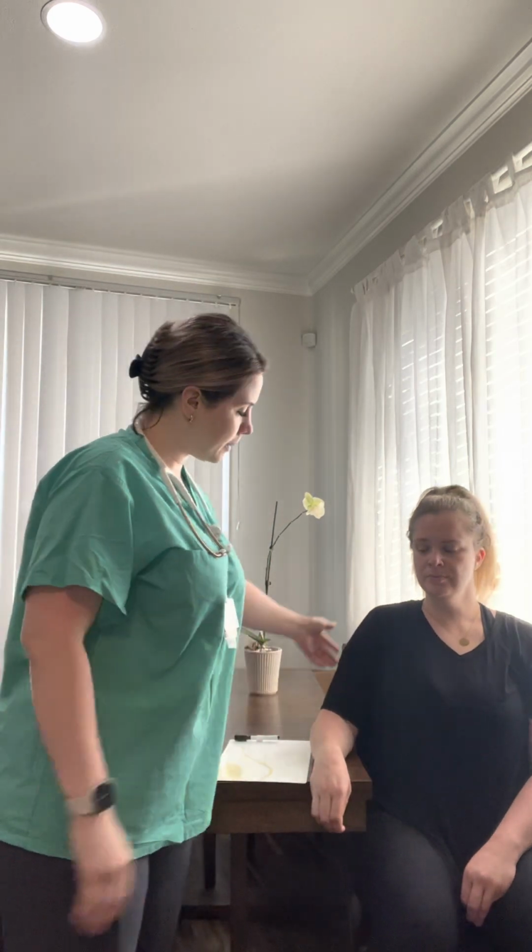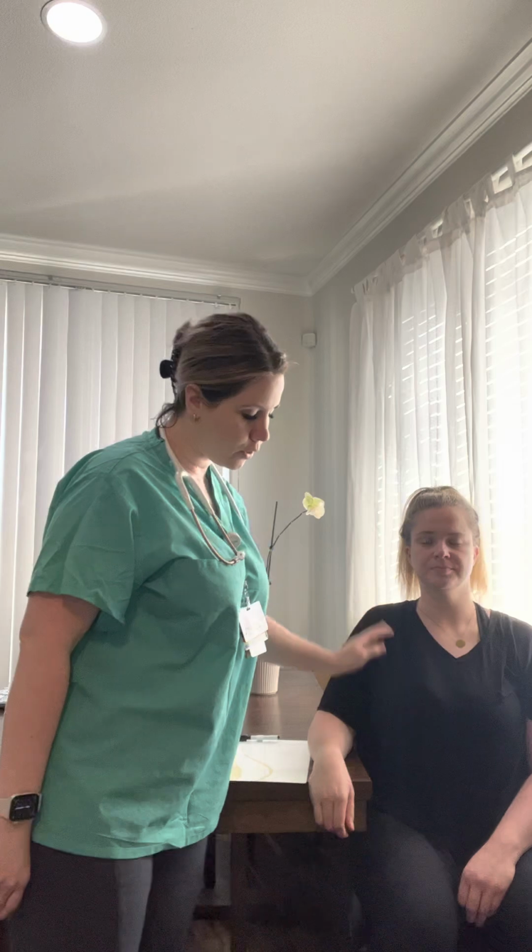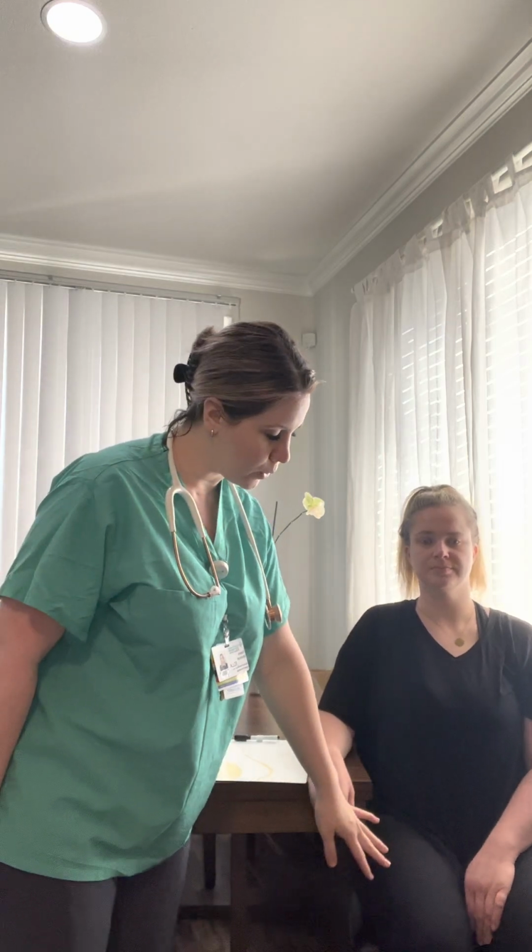Now that we have identified our patient, we're going to go ahead and wash our hands and close the privacy curtain. Now that the privacy curtain is closed and we have privacy with our patient, we're going to go ahead and assess the vitals. So before we begin, we're going to make sure that our patient is sitting up and their legs are not crossed and flat on the floor.